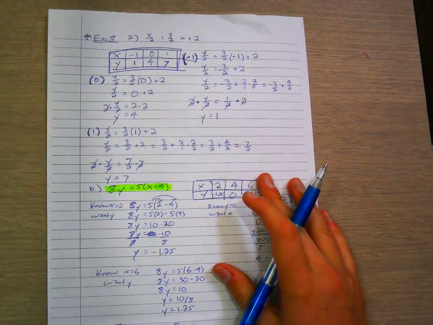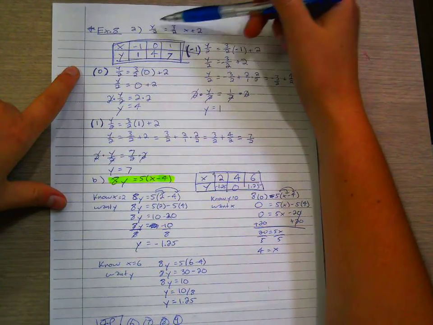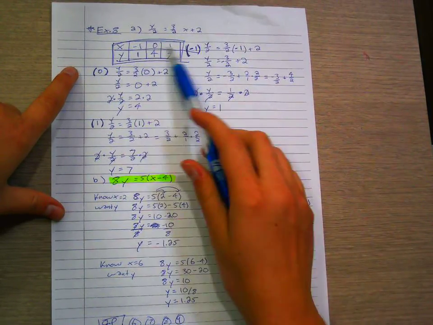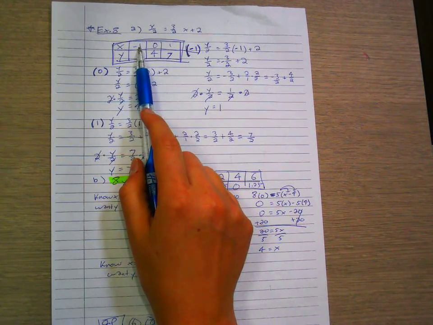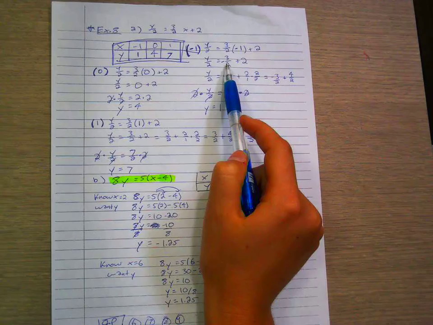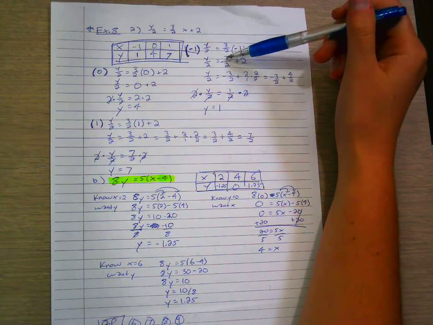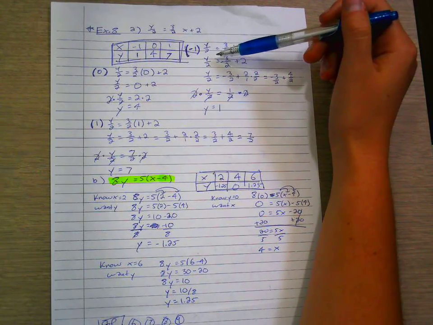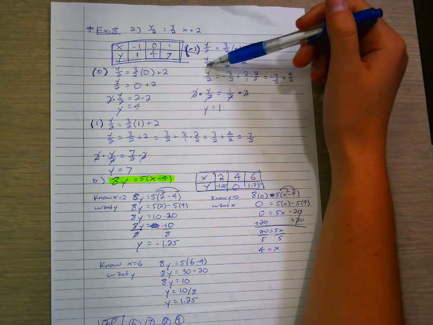Okay, example 8. y over 2 equals 3 over 2 x plus 2. So we make a table of values here, negative 1 to 1. And if we plug in negative 1 for that x, like this, we get negative 3 halves plus 2. y over 2 equals that. So if we want to get rid of the 2 on both sides, we will just have to multiply times 2. So we multiply this side by 2, multiply that side by 2.